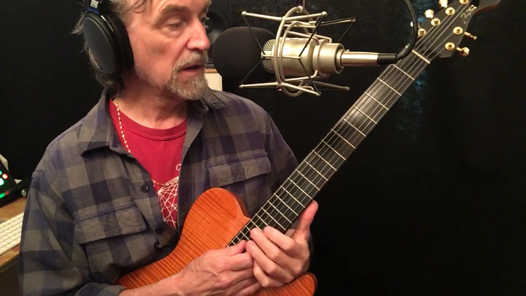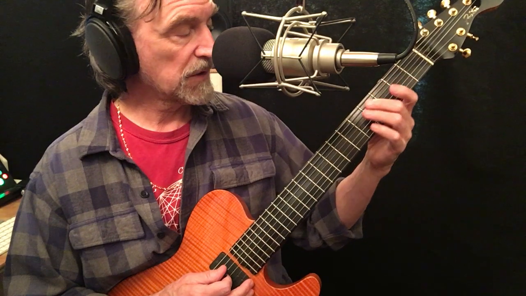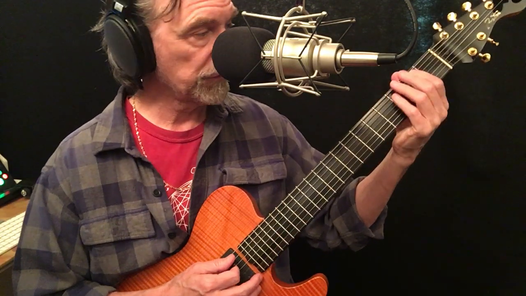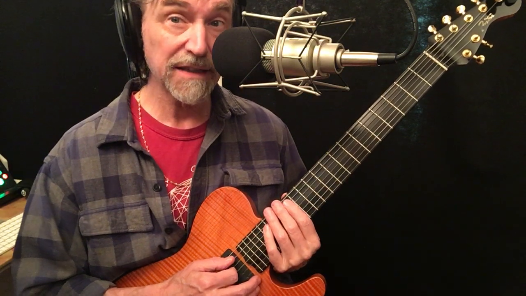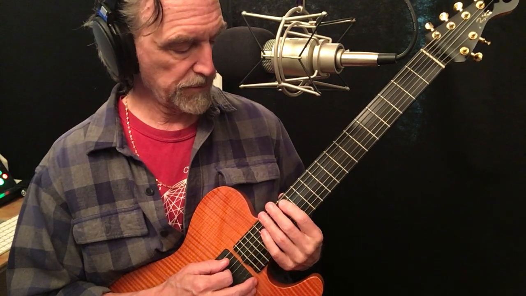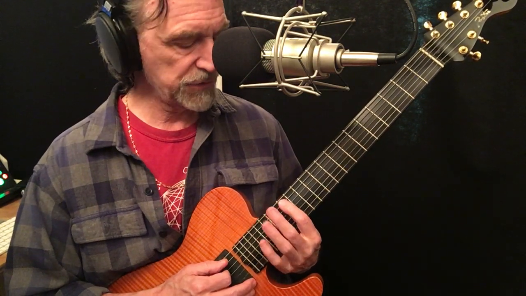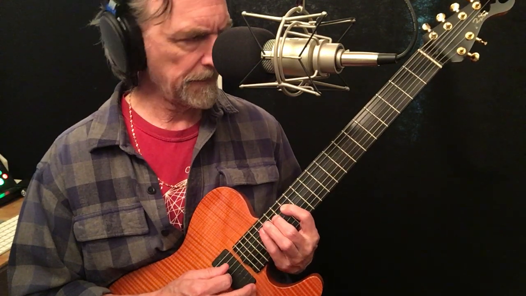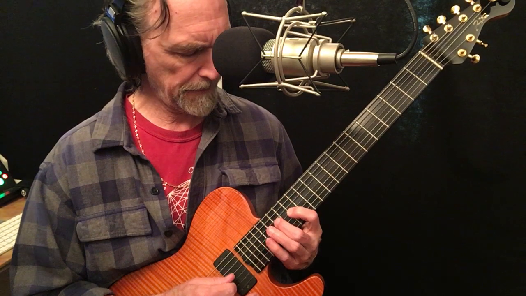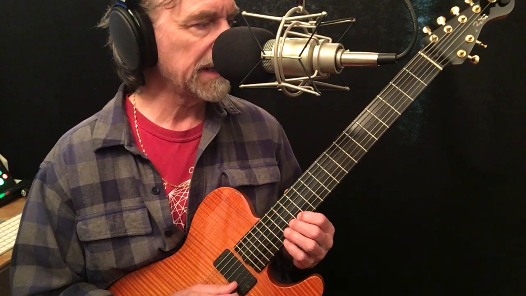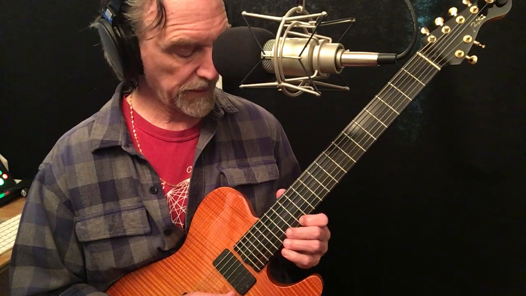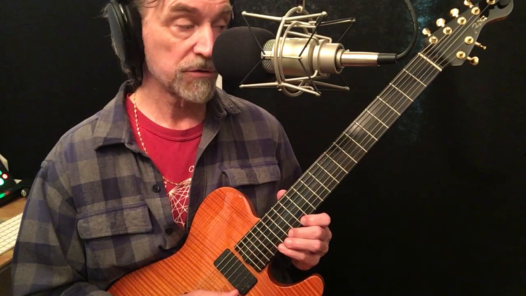Okay, key of B, and then I think I have a 2/5 loop figured out for this. Okay, and I'll do the same thing here. Say the scale ascending notes, but just play descending. So F sharp, G sharp, A sharp, B, C sharp, D sharp, E, F sharp, G sharp, A sharp, B, C sharp, D sharp, E, F sharp, G sharp, A sharp. Okay, backwards, just playing.